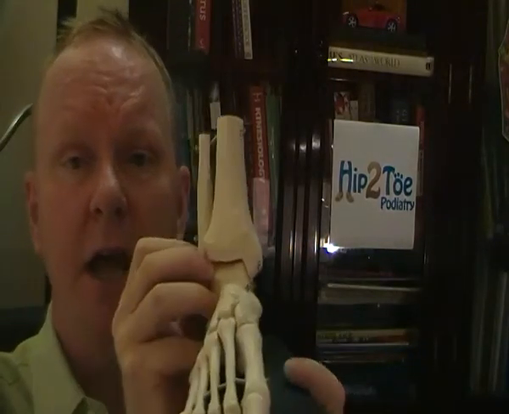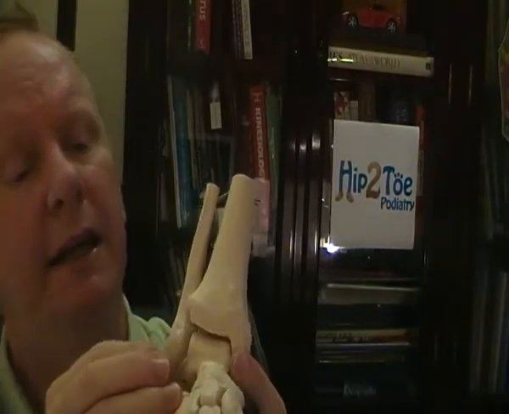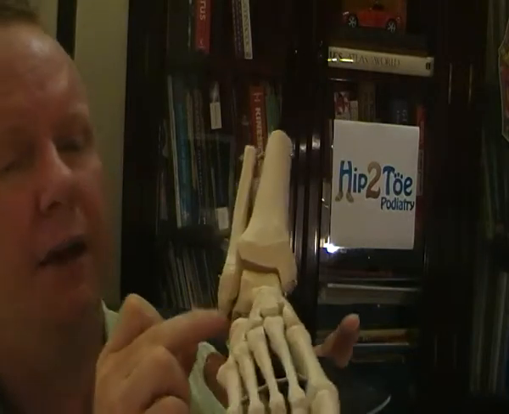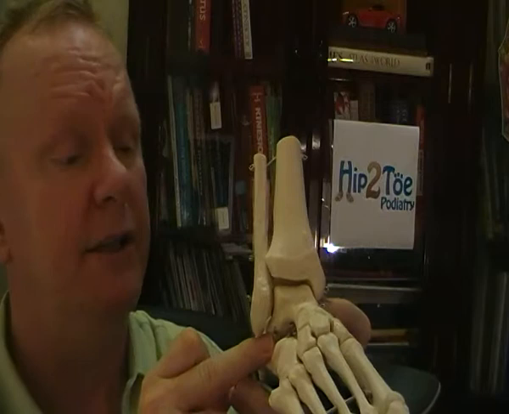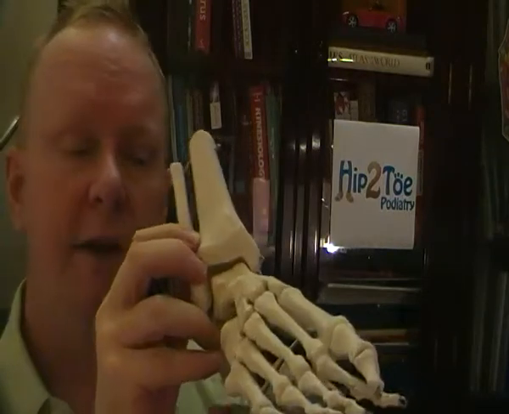So what we're doing with an orthotic device is we're taking the foot and the bone structure, and we're putting the joints, and especially the talus and the calcaneus bones, into a position that will allow the joint between the calcaneus and the talus, the subtalar joint, to function in a balanced position.